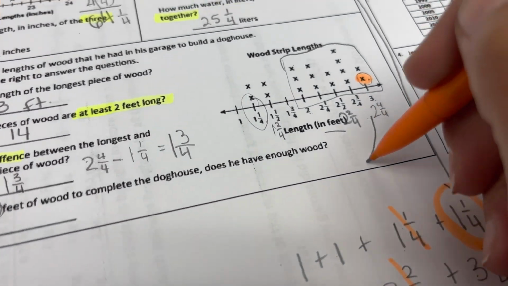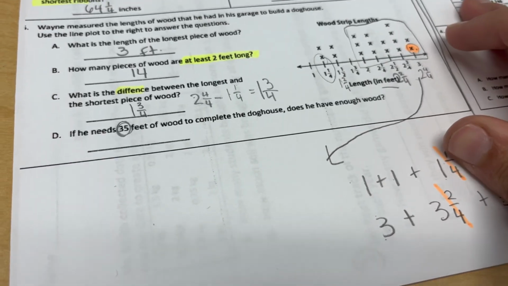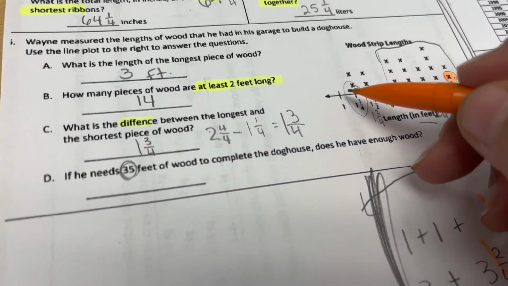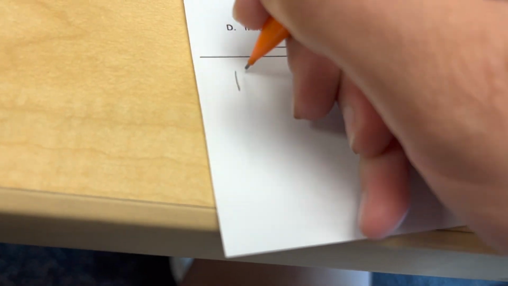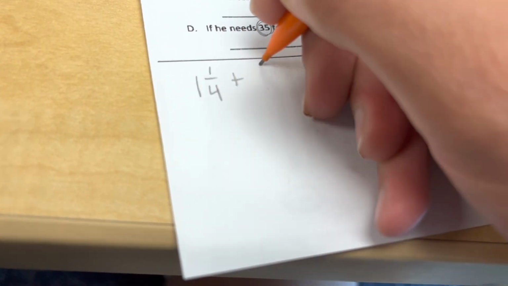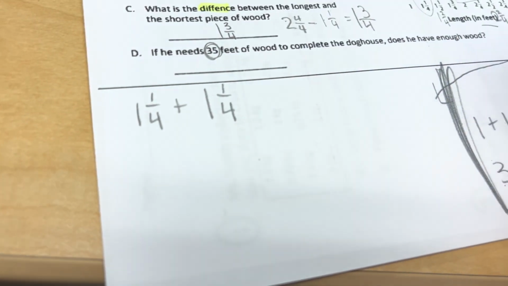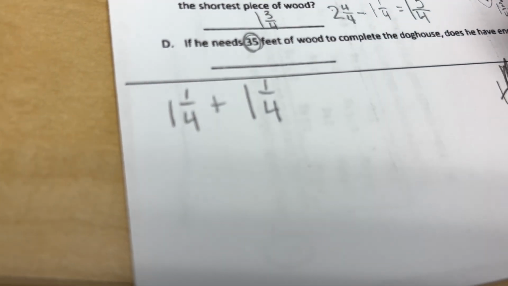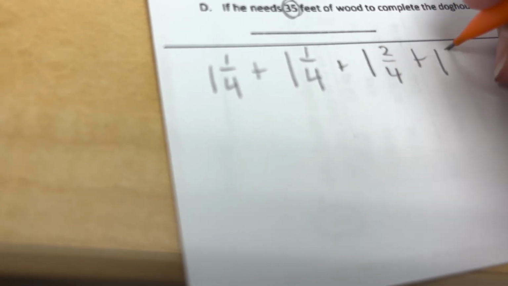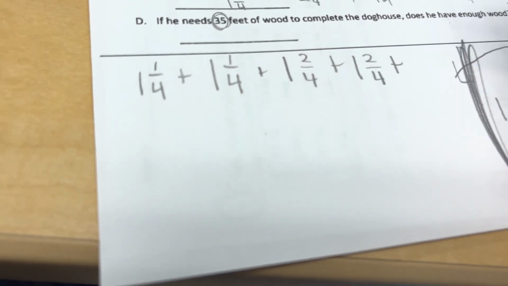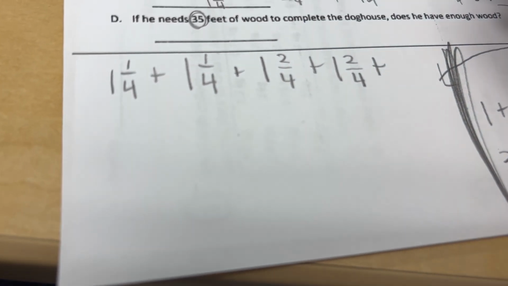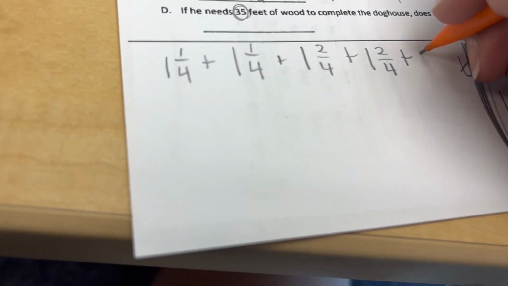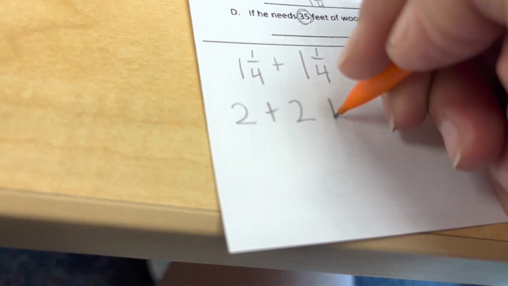So I'm going to bring this down here on this side. I'm just going to make a line here. I have 2 x's at 1 1/4, so I'm going to put 1 1/4 twice. I have 2 x's at 1 1/2, but that's the same as 1 2/4, so I'm going to write 1 2/4 twice, just so everything already has the same denominator. Nothing was at 1 3/4. I have the whole number 2 three times.